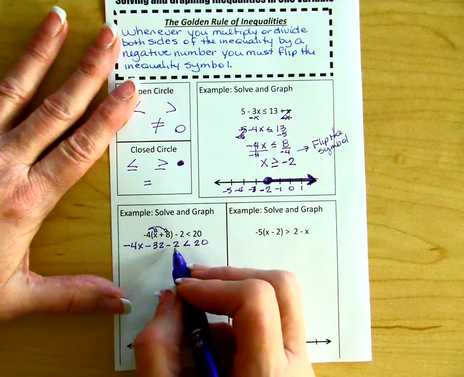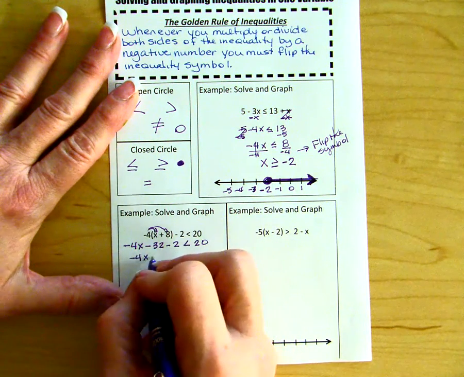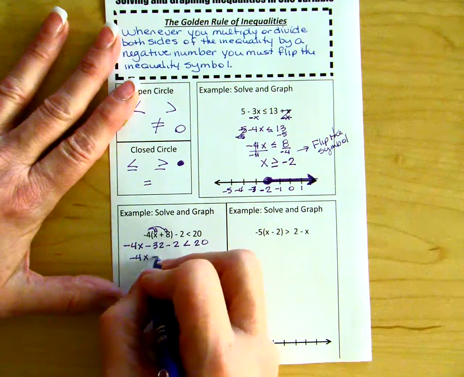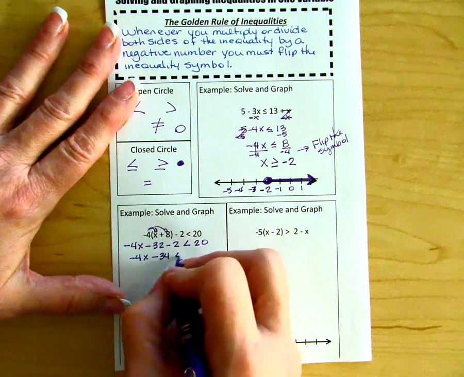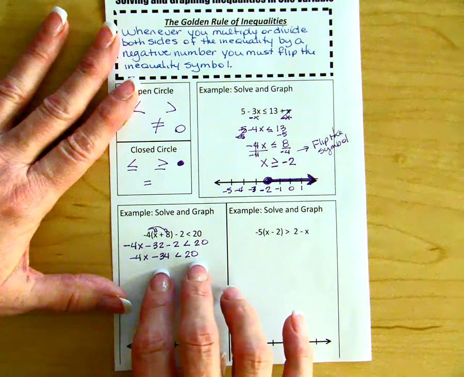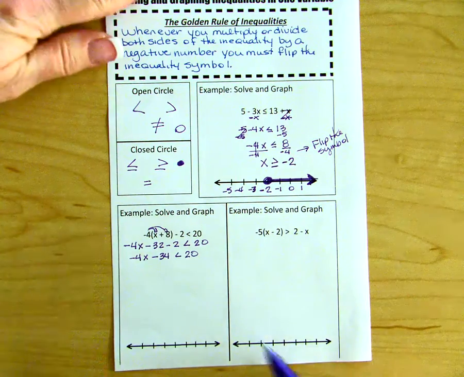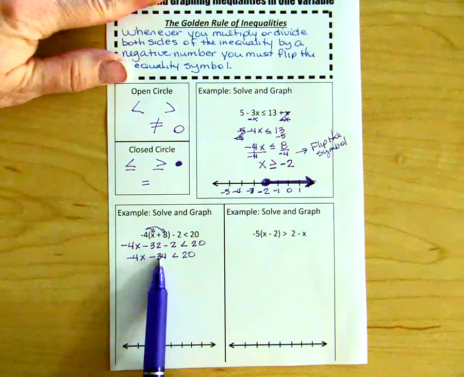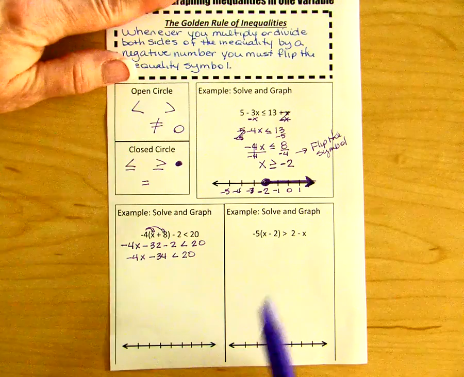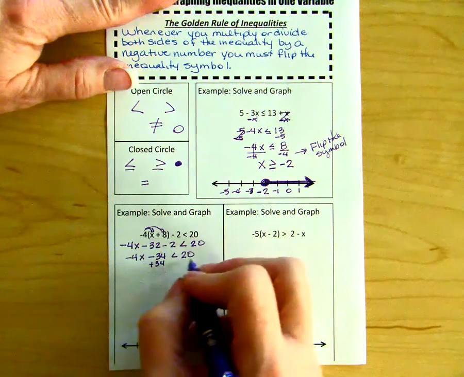Negative 3x and negative 2x are like terms, so I get negative 4x minus 34 is less than 20. So now both sides are simplified. Is the variable on both sides? It is not. Is there anything next to my variable? Yes, I have a negative 4 and a negative 34. I can get rid of the negative 34 by adding 34 to both sides.